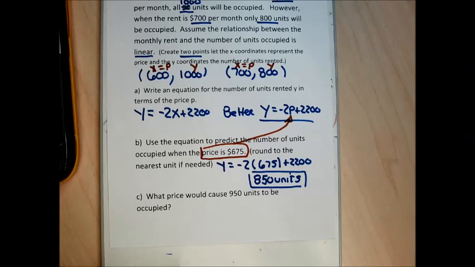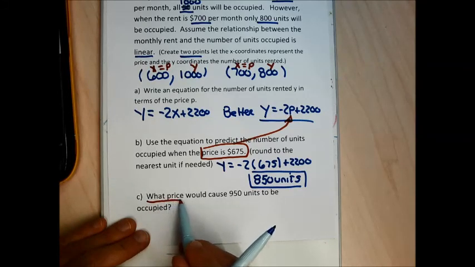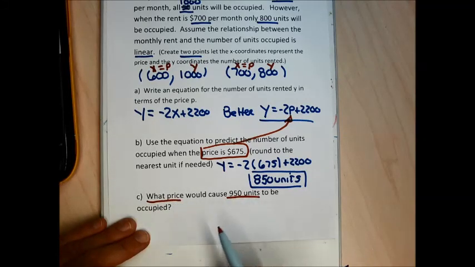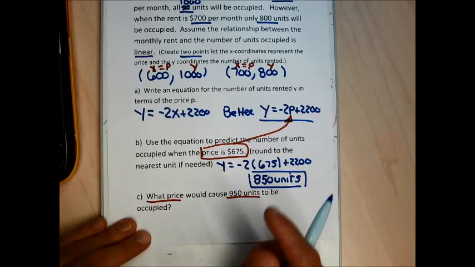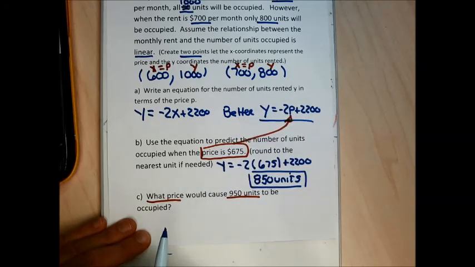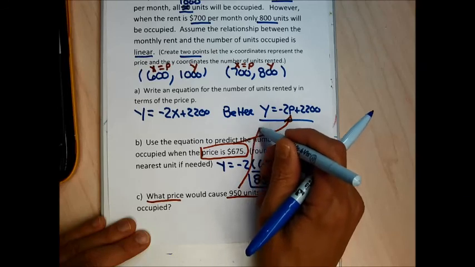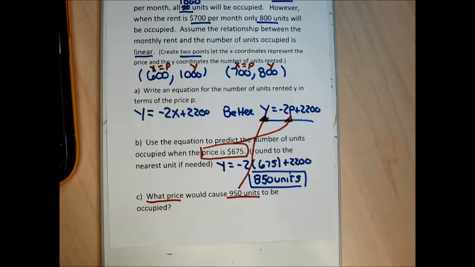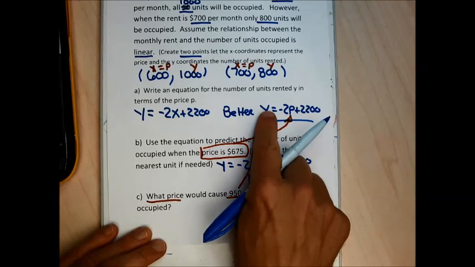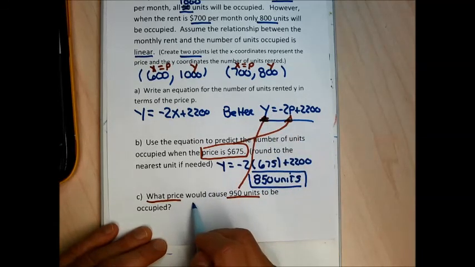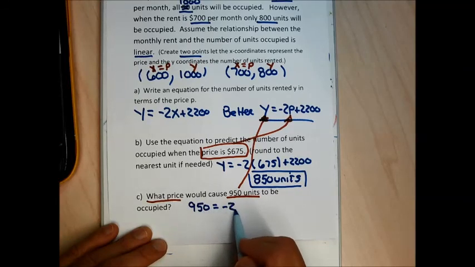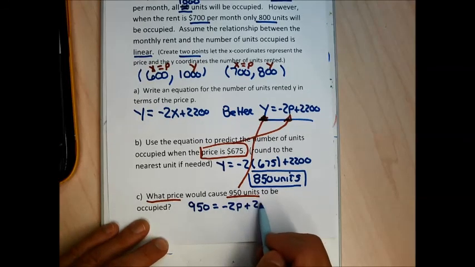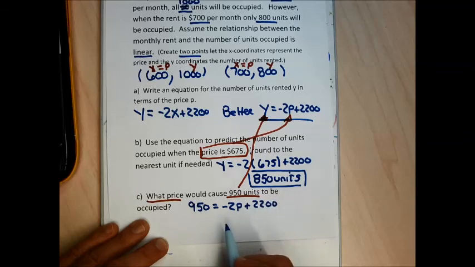Done with part B. Part C wants me to find the price that will cause 950 units to be rented. Because the number of units rented represents the y, when I go to do part C, I'm going to use the equation that I came up with in part A, but in this case I'm going to plug the 950 in for the y, which is the number of units rented. The algebra that I'm going to do here is 950 equals minus 2p plus 2,200. And I'm going to solve it for p.